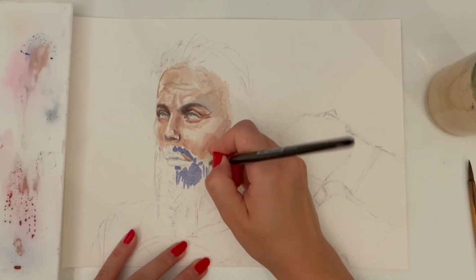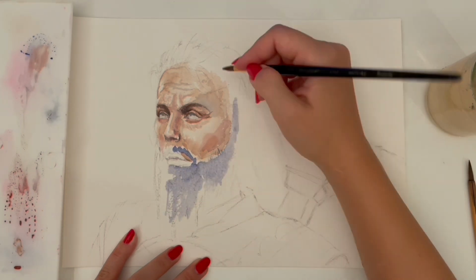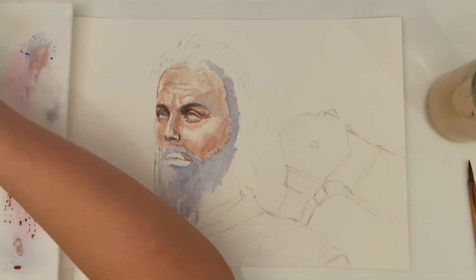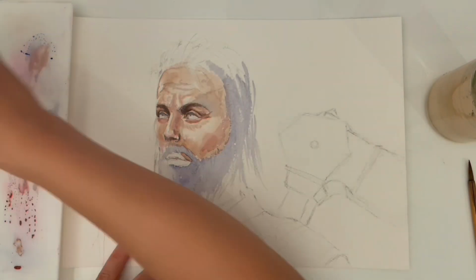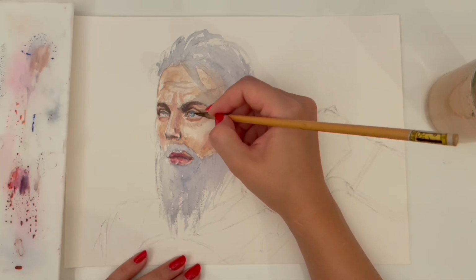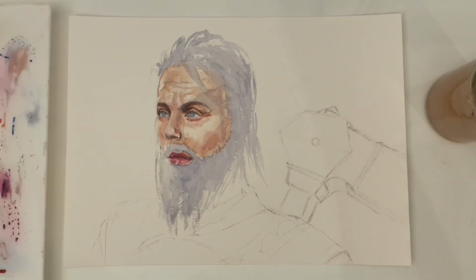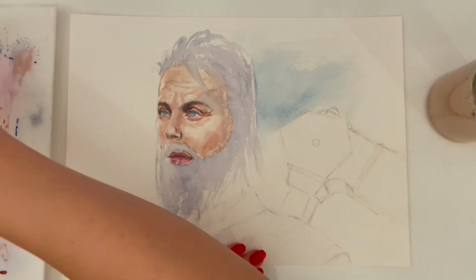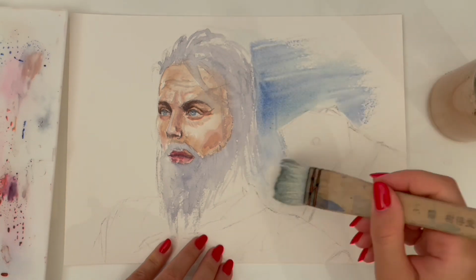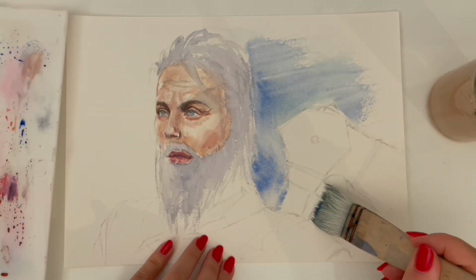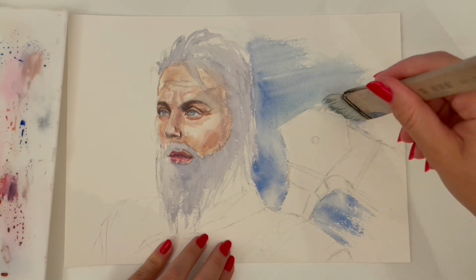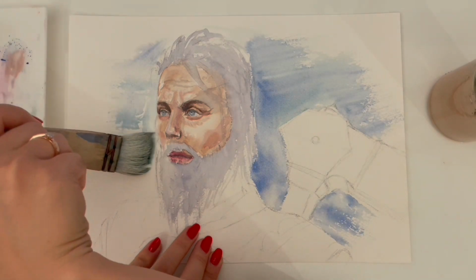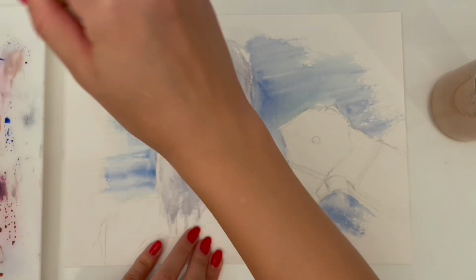I draw the first layer for the hair and beard, and after, I fill the background. I use a big brush and make some movements to show movement or wind on the background.